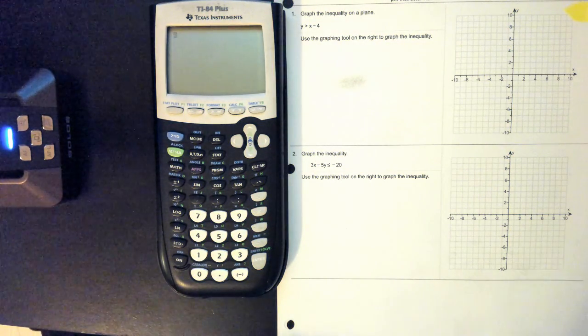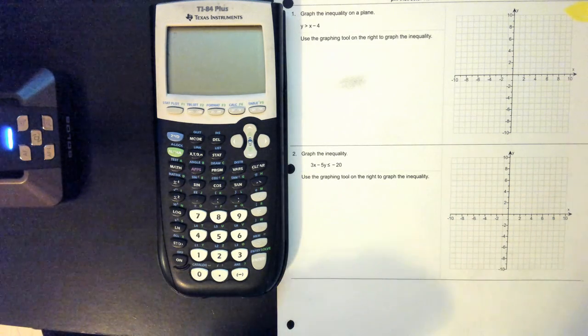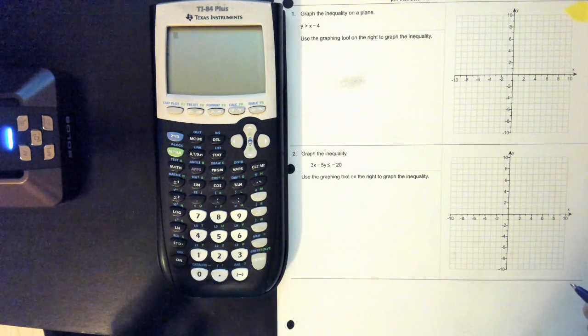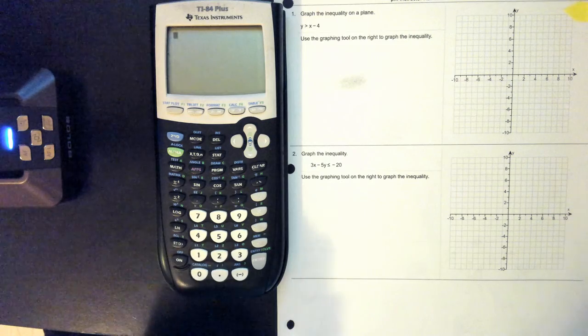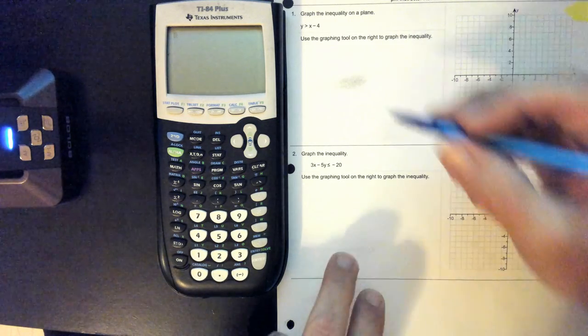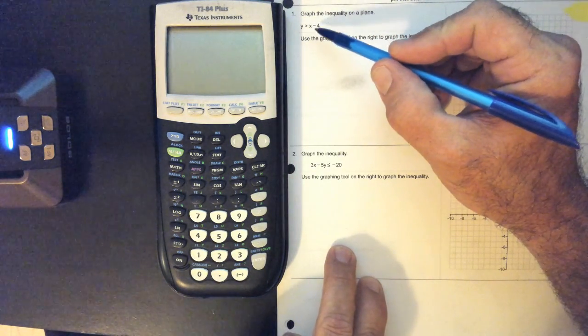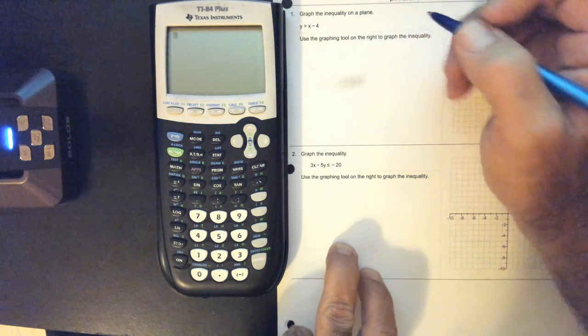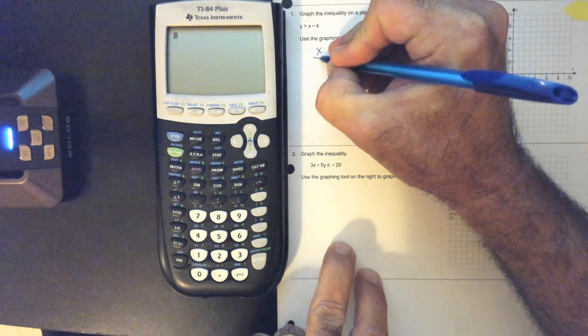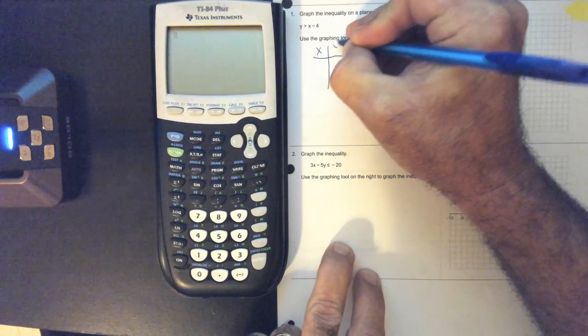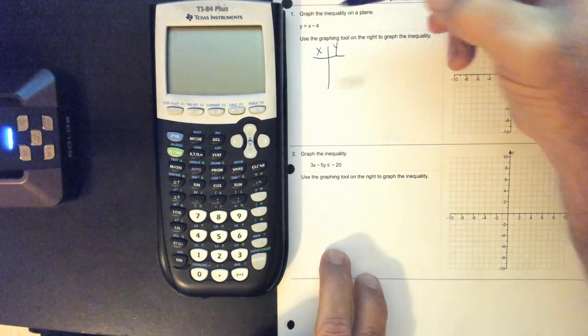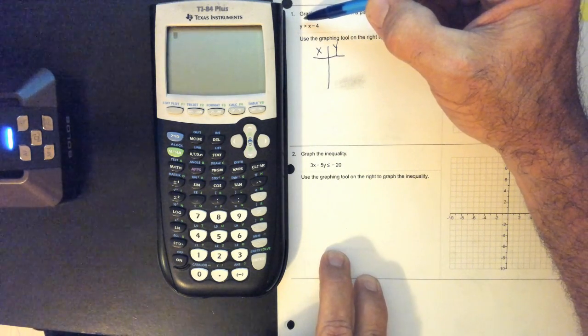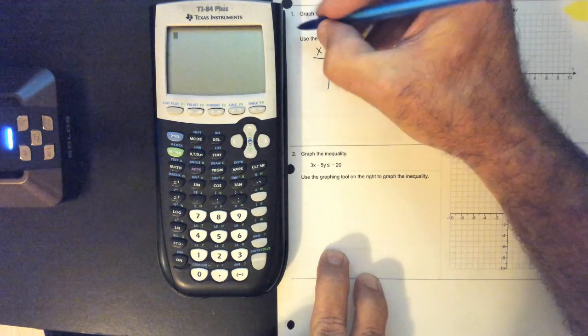Alright, in this video I'm going to show you how to use the TI-83, TI-84 calculator to graph inequalities. The first one I'm going to do is y greater than x minus 4. So I'm going to set up a table that I would use on my MATLAB. Since this one's already solved for y, I'm going to plug this into the calculator under my y1.